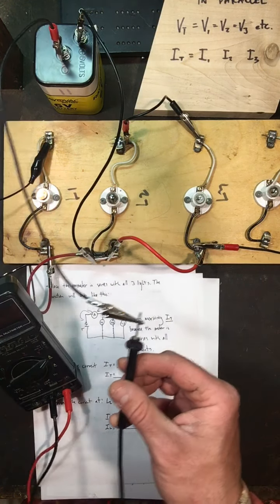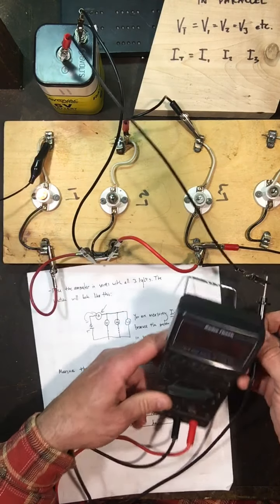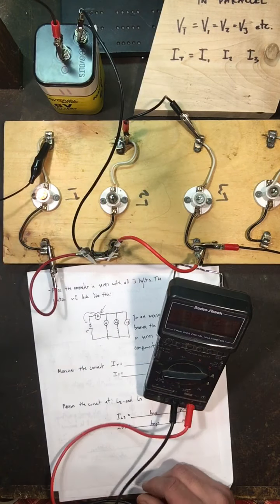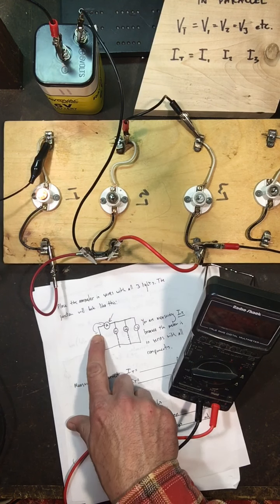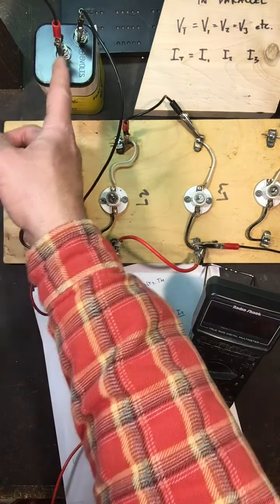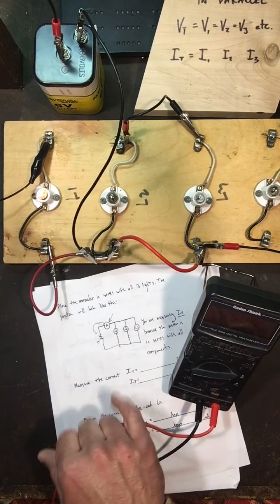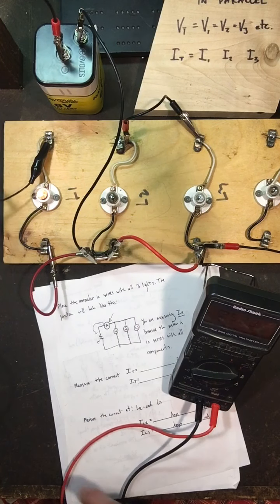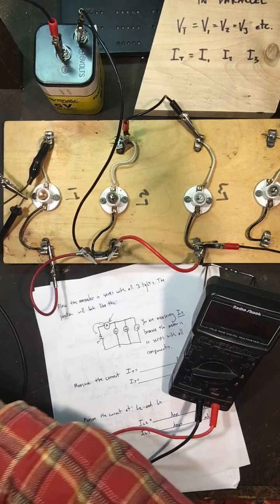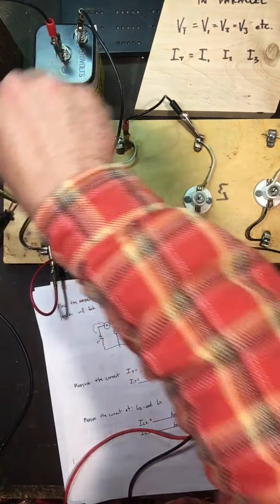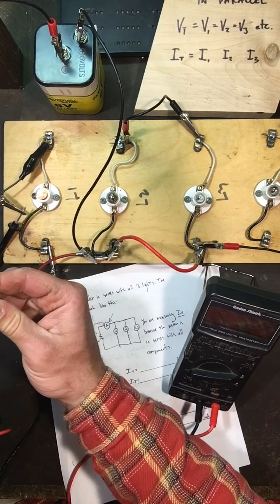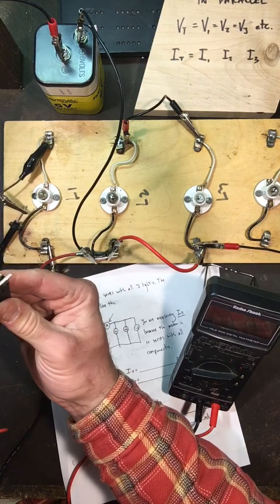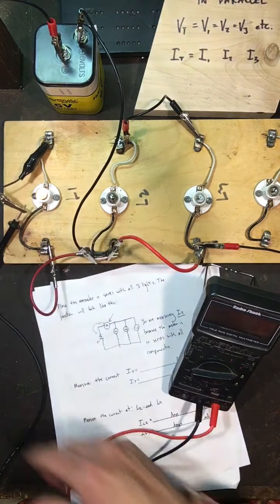So there's my ammeter. I'll put it here so you can see it better. Okay? Negative from the power supply goes to the ammeter. From the ammeter, we go to 1, 2, and 3. So from the ammeter here, we should be able to get to, so I'll leave that on. From the positive side of the ammeter, we follow this wire, and it goes to 1.